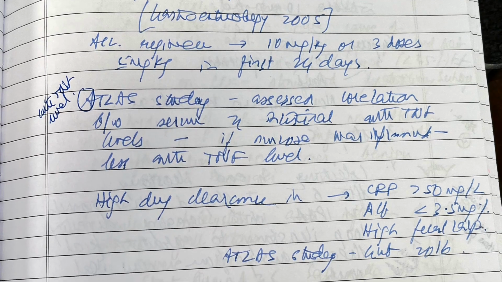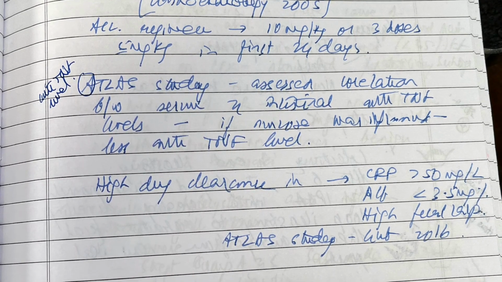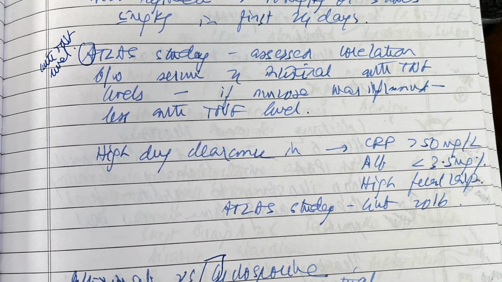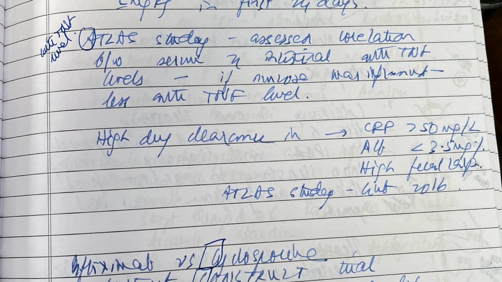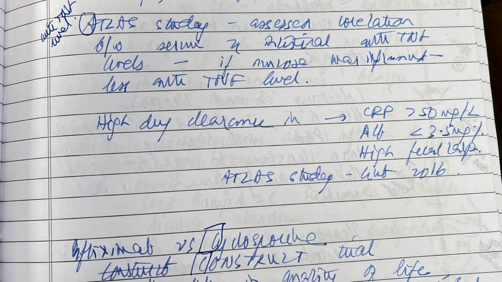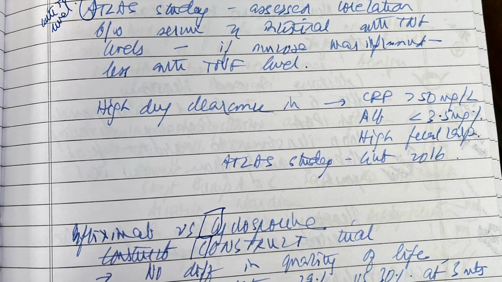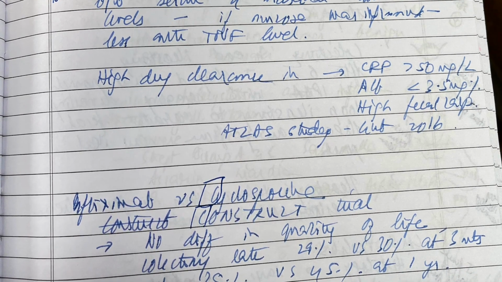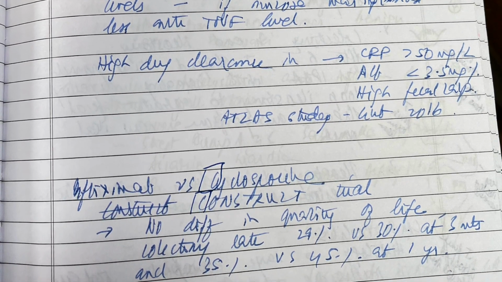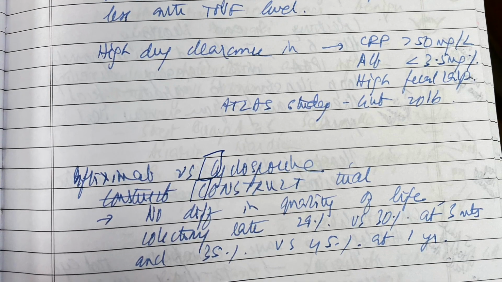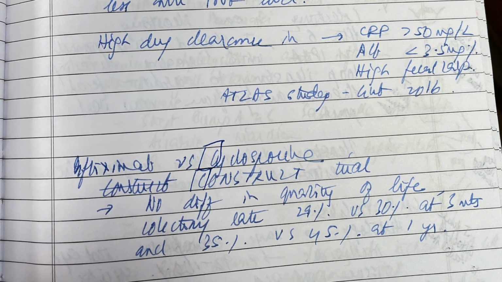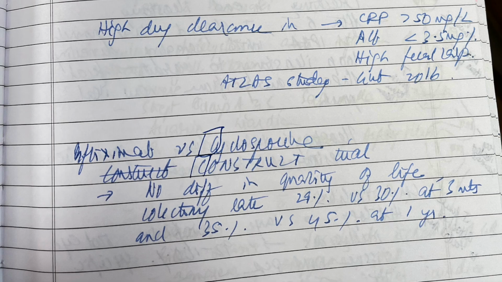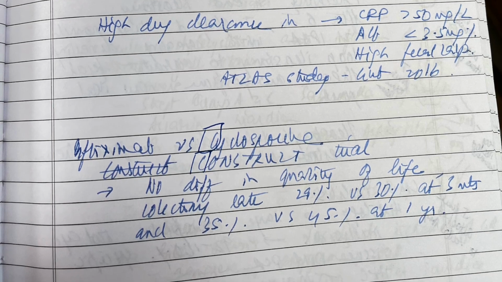The accelerated regimen can be given at 10 milligrams per kg or 3 doses of 5 milligrams per kg in the first 24 days. The ATLAS study assessed correlation between serum and intestinal anti-TNF levels, and if the mucosa was inflamed, there was less anti-TNF level. That was the ATLAS study, measured for anti-TNF. High drug clearance in CRP of more than 50, albumin less than 3.5, and a high fecal calprotectin. This was the ATLAS study in Gut 2016.